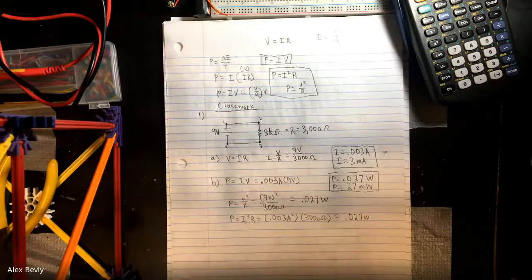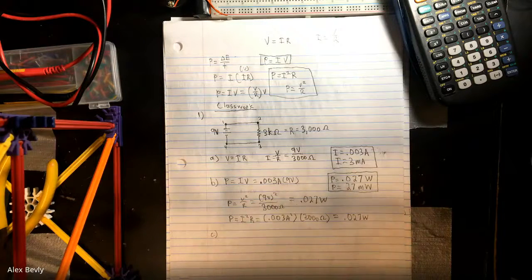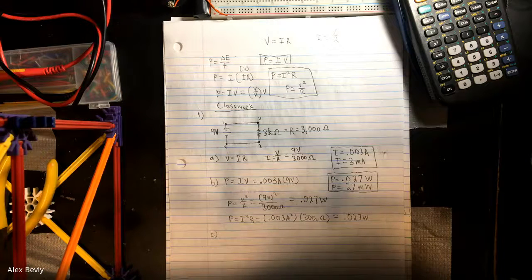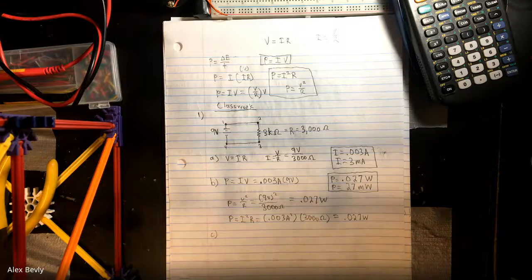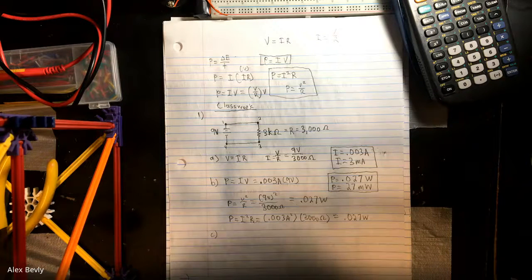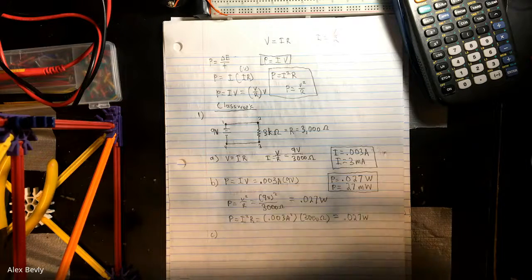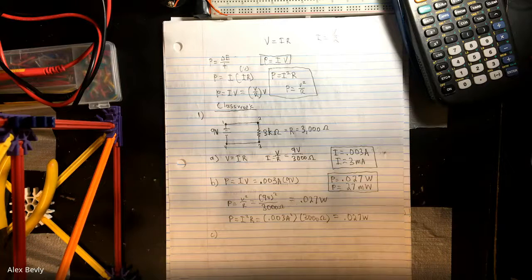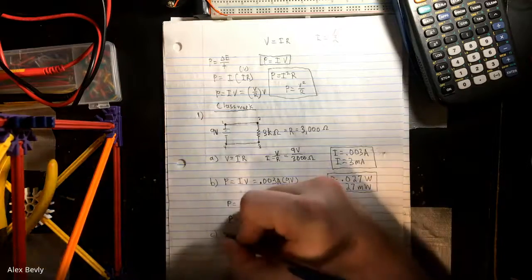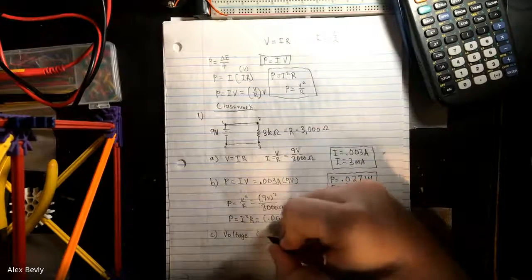All right, and then finally, C wants us to get the voltage at points 1, 2, 3, and 4. So now, there's a few ways we can talk about voltage. I can say voltage at a point, or I could say voltage drop from one point to another point. So we can talk about voltage at a point or how much the voltage changes between 2 points. Now, I'm not going to get too in-depth about this, but another way you can talk about voltage is by calling it a potential.